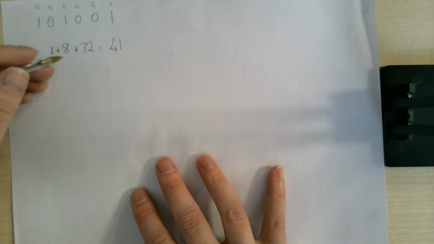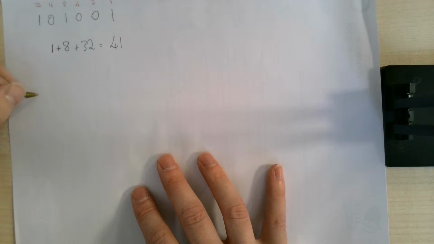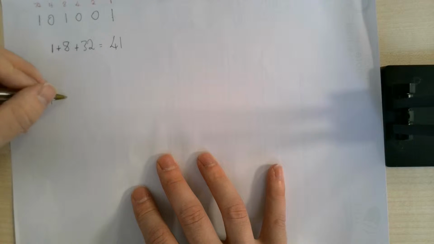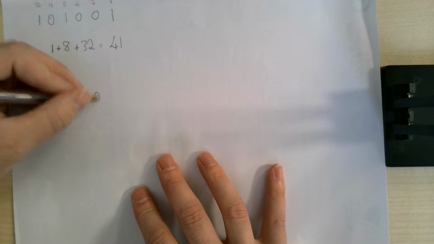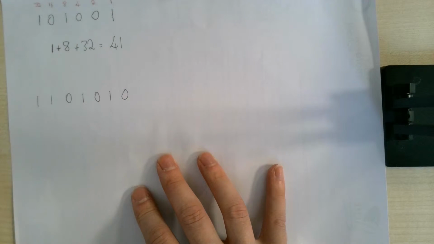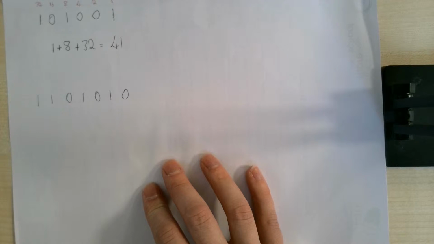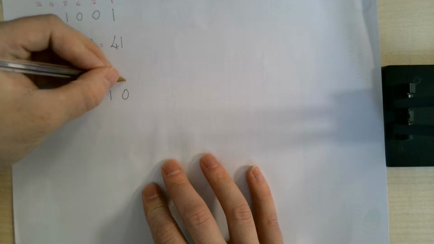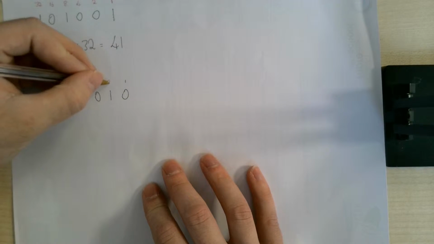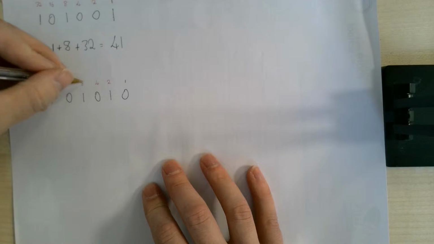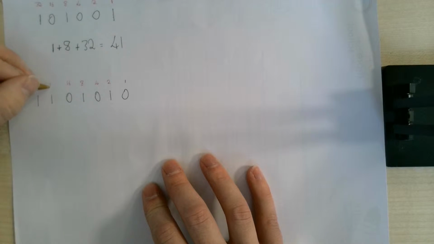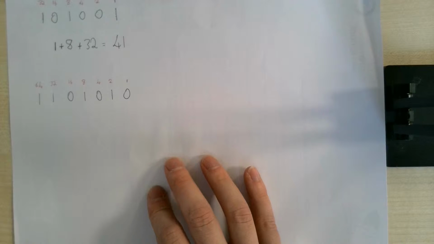Let's do one more. Let's make it a little bit longer this time. Let's go 1 1 0 1 0 1 0. Pause the video if you wish to try this yourself. So our first step is putting our small little red numbers on top. 1 2 4 8, doubling every time, and this time we got an extra digit, so it's double 32, which is 64.